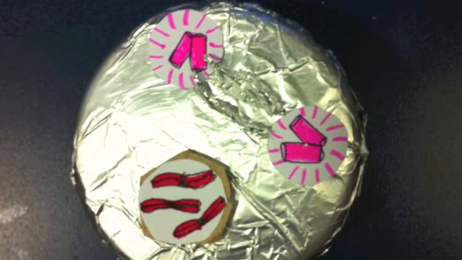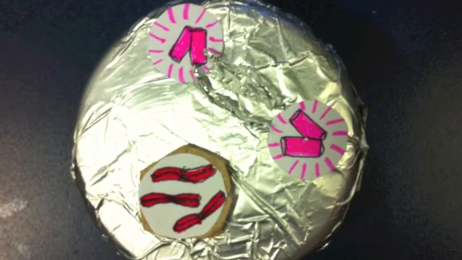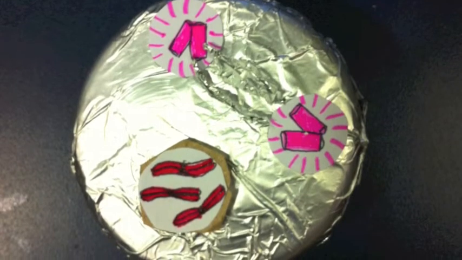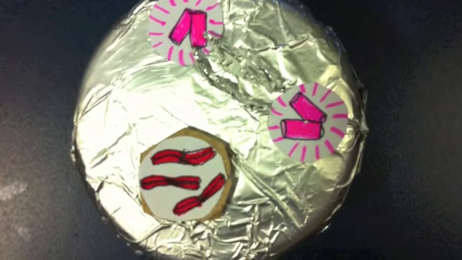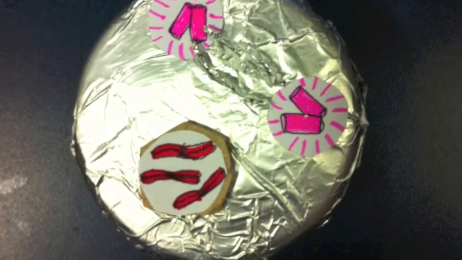Prophase is the first step of mitosis. In prophase, chromatin condenses into chromosomes. Nucleoli disappear and the nuclear membrane breaks down. Chromosomes move toward the center of the cell, and the mitotic spindle starts to appear.